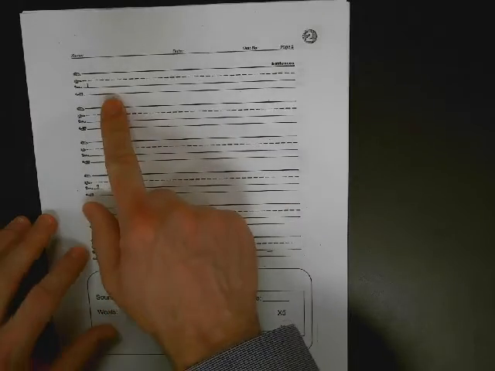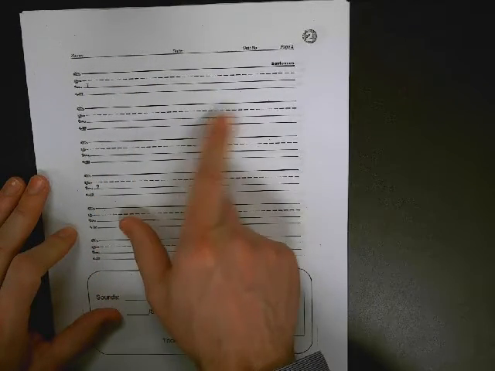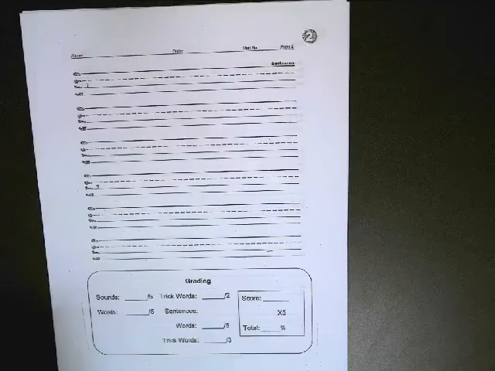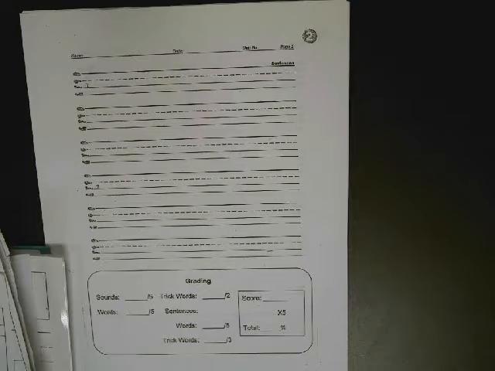Flipping it over on the back. Number 1, here's your first sentence. The army marched to many different spots. Pause it, write it. The army, that's R controlled syllables.